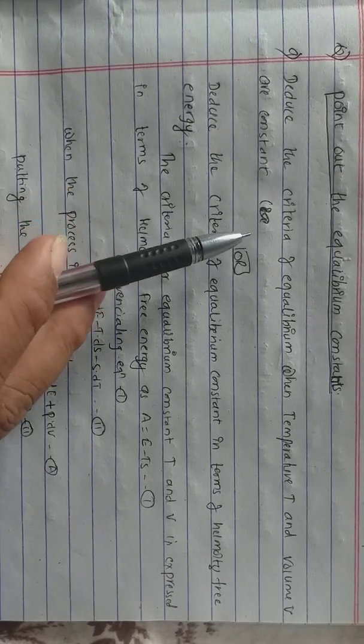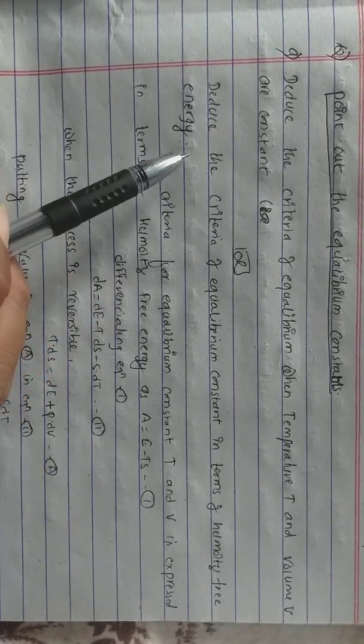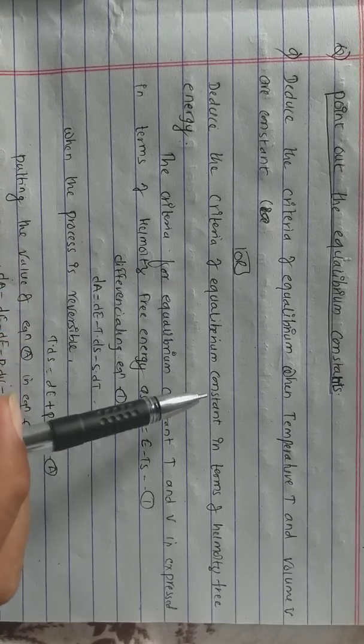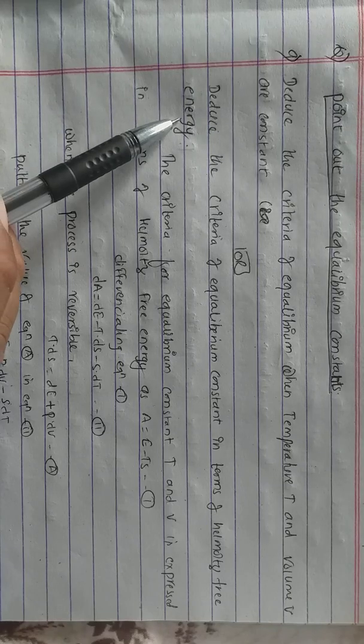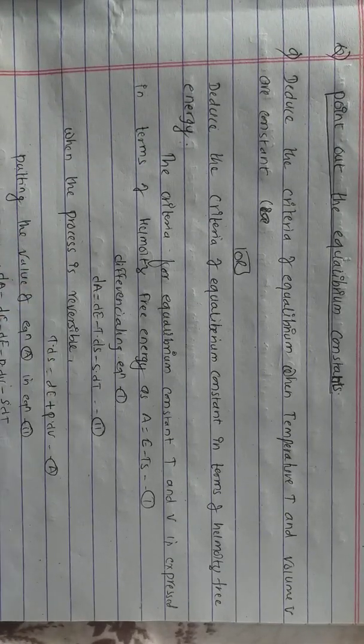Or the same question may be asked likewise: deduce the criteria of equilibrium in terms of Helmholtz free energy. If such a question is asked, then we have to derive as follows.